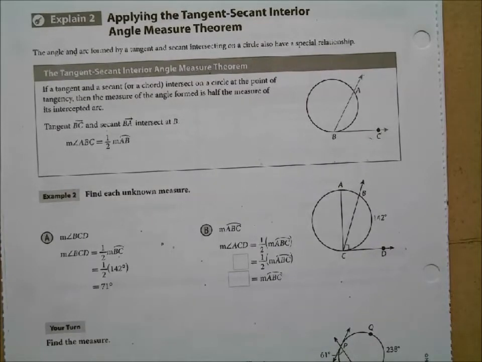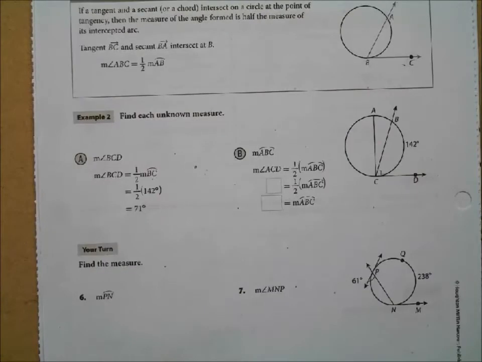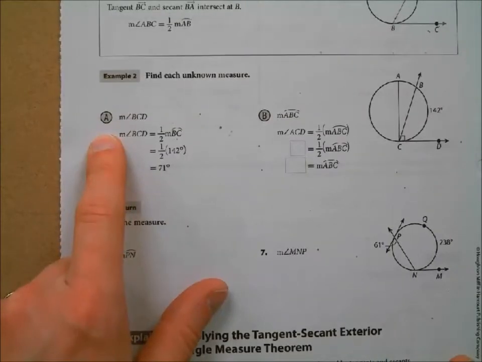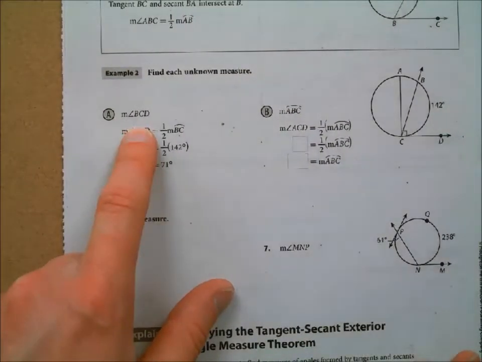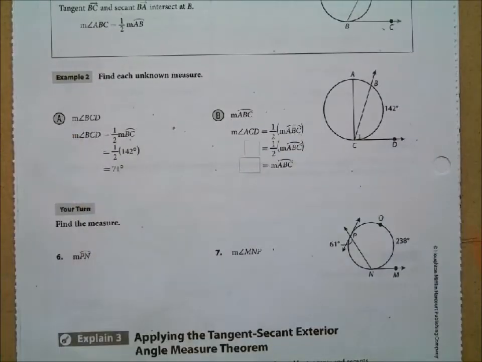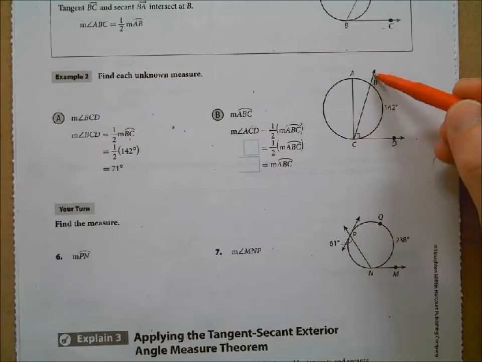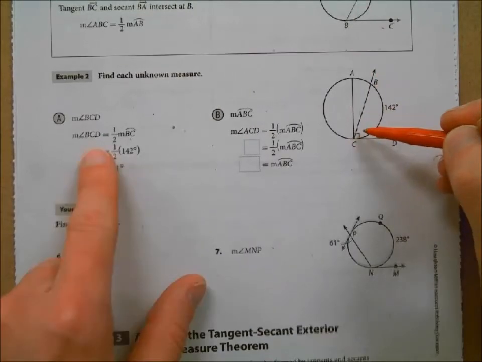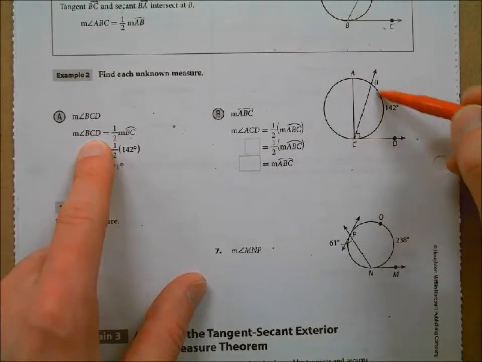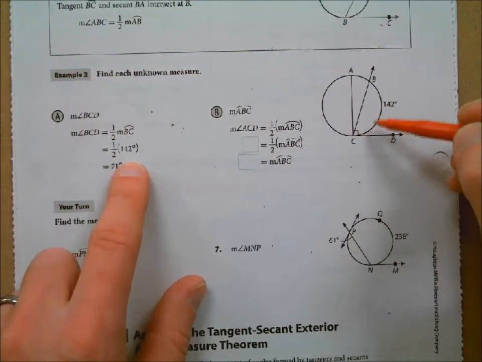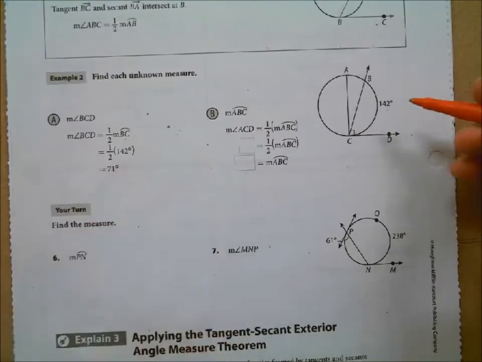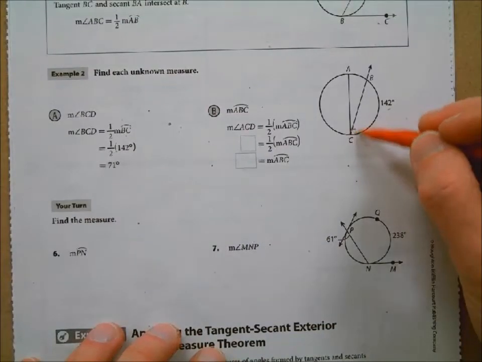So let's take a look. I've got some examples to look at here. For letter A, the measure of angle BCD. This angle right here is cutting out 142. So angle BCD will be 1/2 arc BC. There's the 1/2 times the 142, and so you get 71 degrees. So this angle right here is 71 degrees.